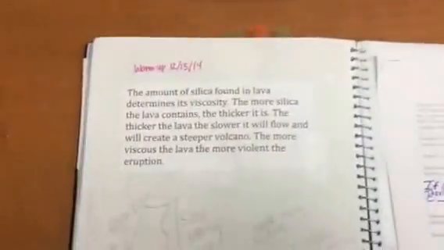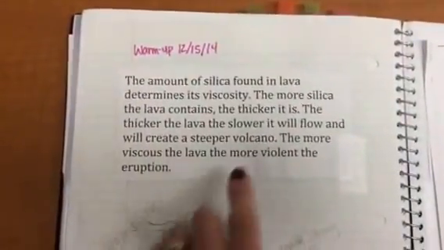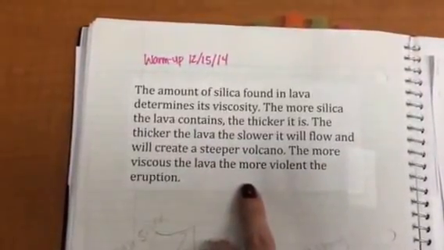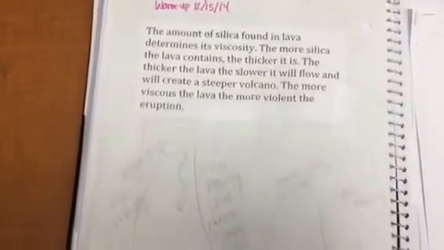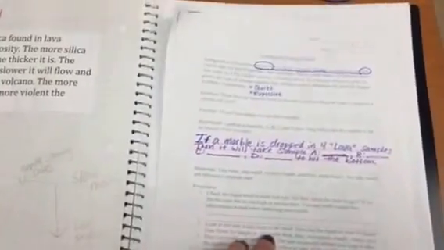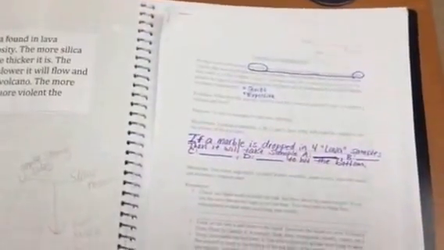On page 103 is your warm-up from December 15th, where we talked about the silica content and how it affects viscosity and the types of eruptions, and also the steepness of volcanoes. On page 104 was testing lava viscosity, where we looked at the four different lava samples and tested its viscosity. We recorded lab data, and we also wrote conclusion questions.